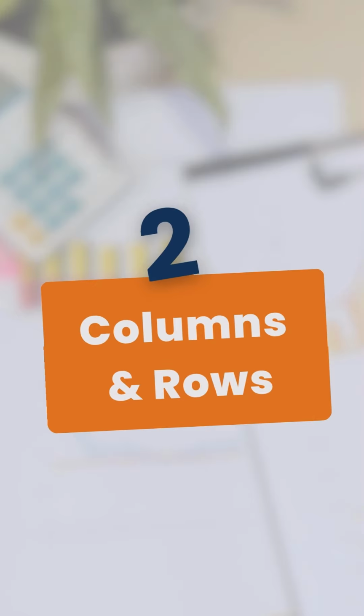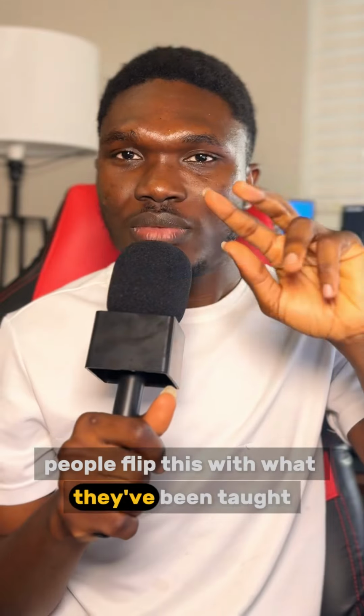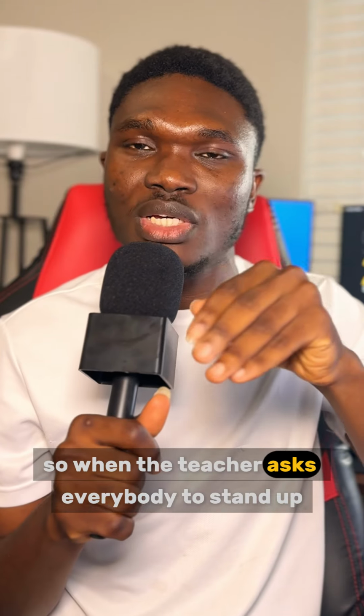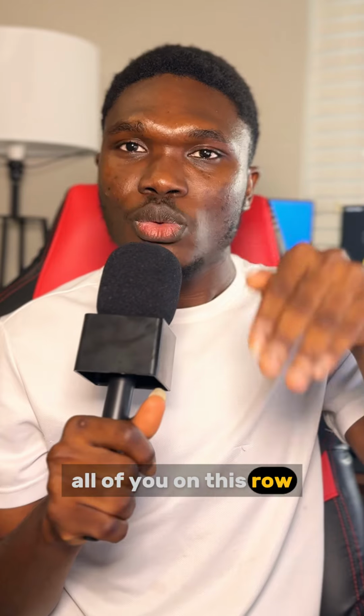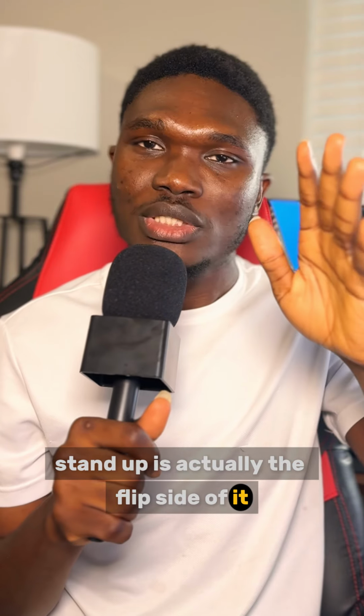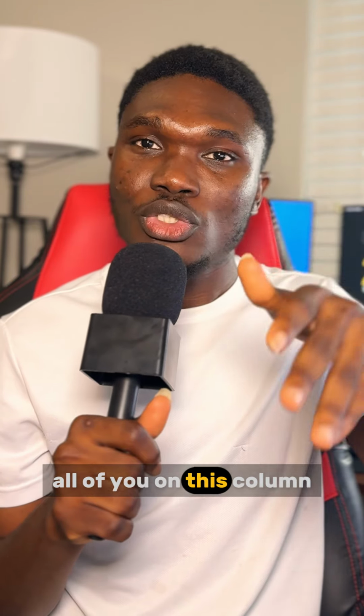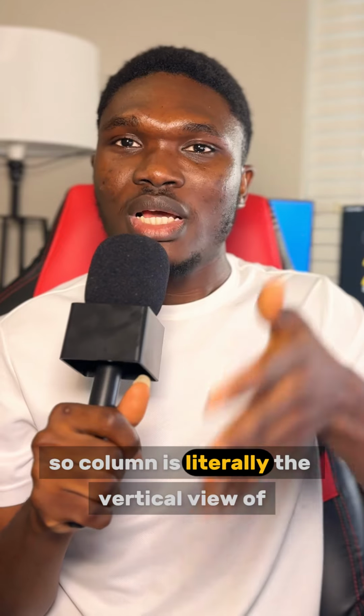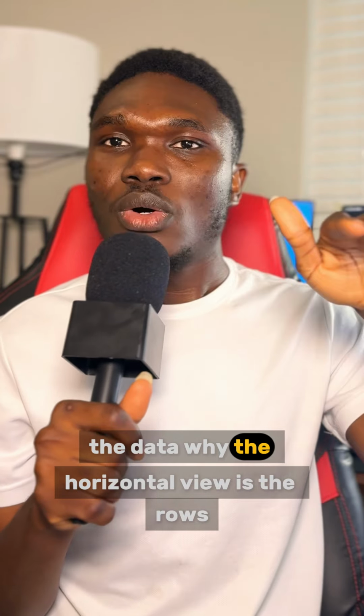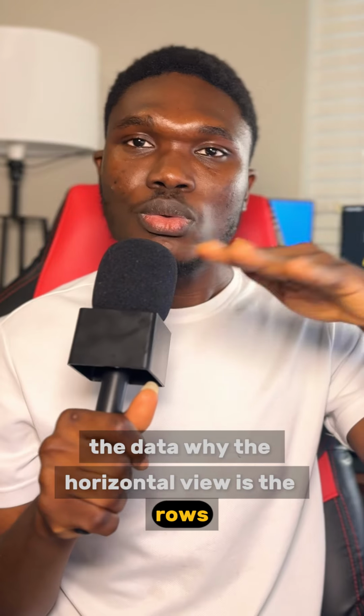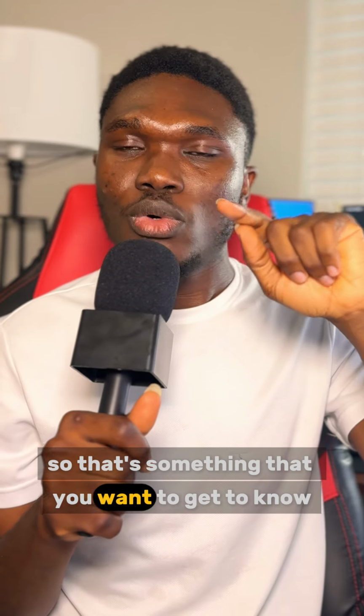Also, you might get to hear the term column or rows, and a lot of times people flip this with what they've been taught in high school. So when the teacher asks everybody to stand up, all of you on this row stand up, is actually the flip side of it. What the teacher actually meant is all of you on this column. So column is literally the vertical view of the data, while the horizontal view is the row. So that's something that you want to get to know.